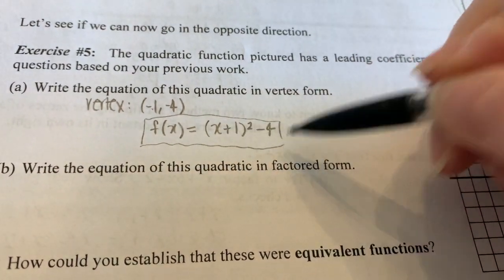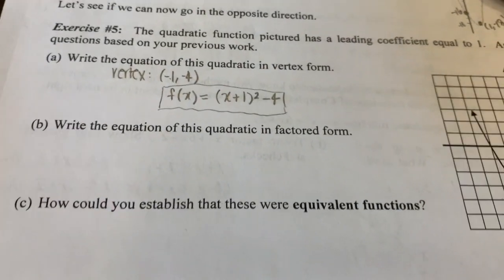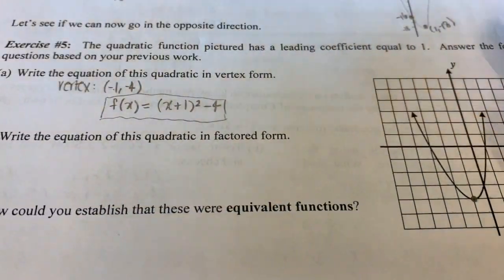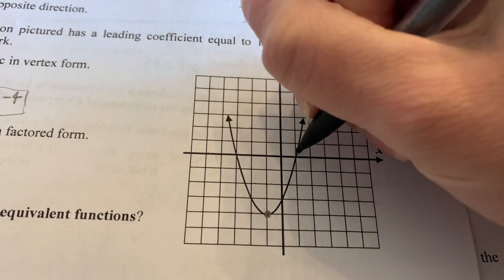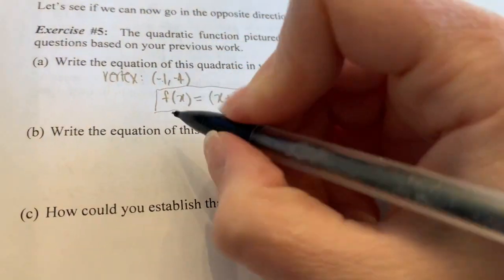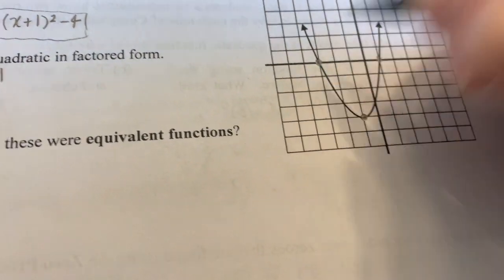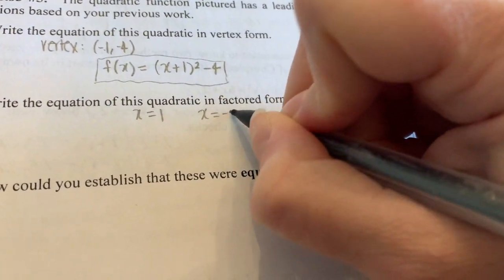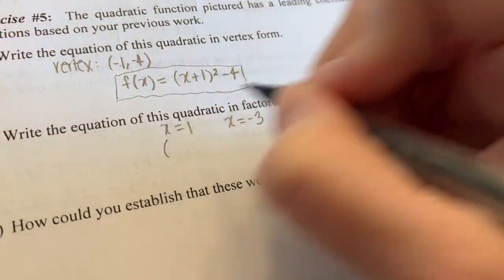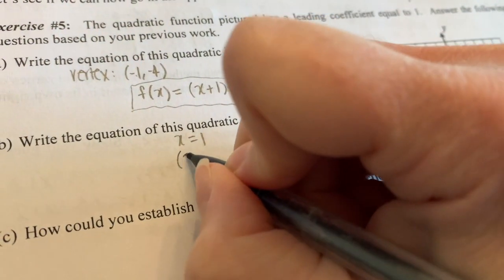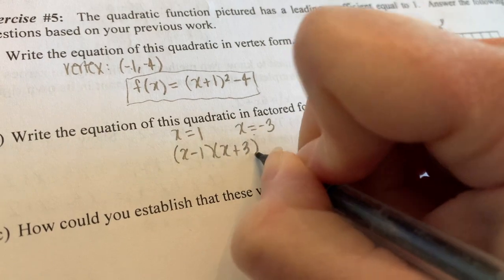Next, we're going to write the equation of the quadratic in factored form. So in order to do this, we are going to look for the zeros. Okay, so I have one zero at x equals 1, and the other is at -3. Now remember, if those are the zeros, that means you would have had to solve this and gotten those as the answer. So this would be x minus 1, and this would be x plus 3.